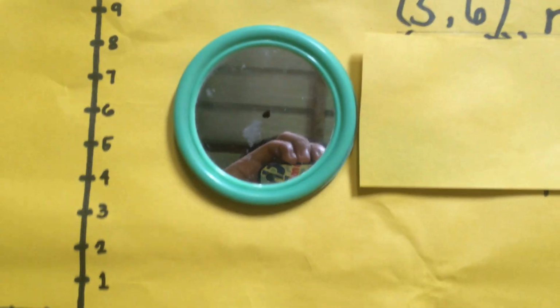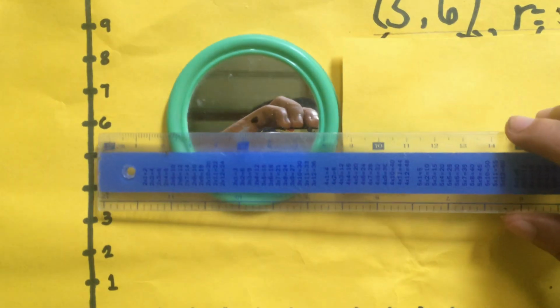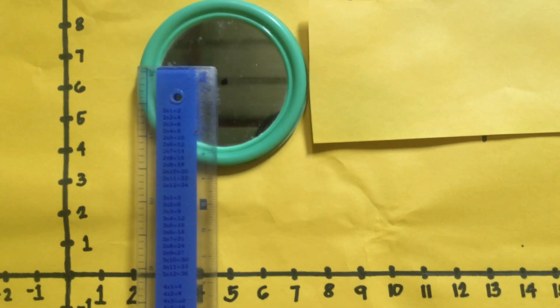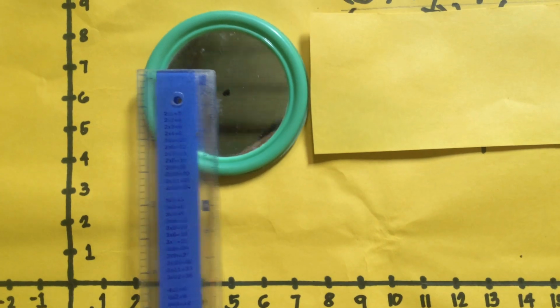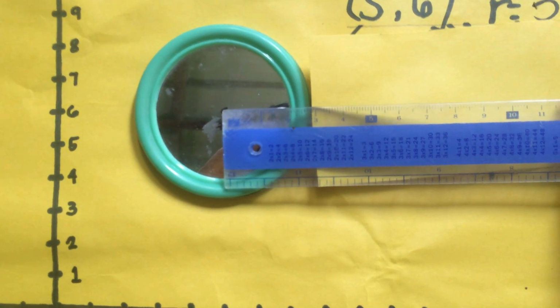Next is the mirror. Let's find the center and the radius of it. The y-axis is 6 and the x-axis is 5. And the radius, from the center up to the edge, is 3.